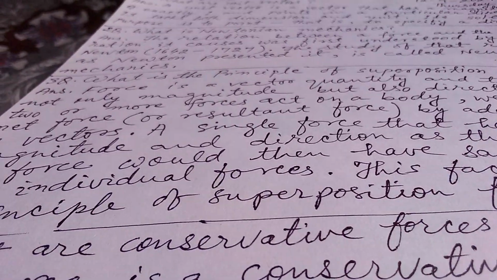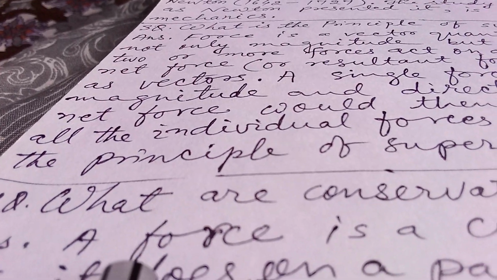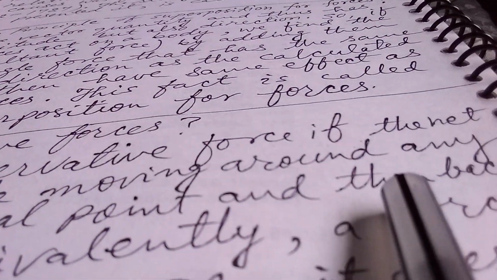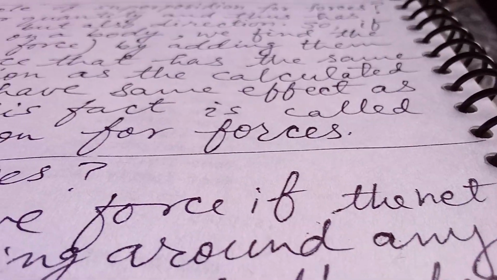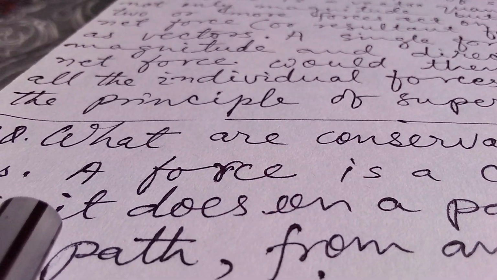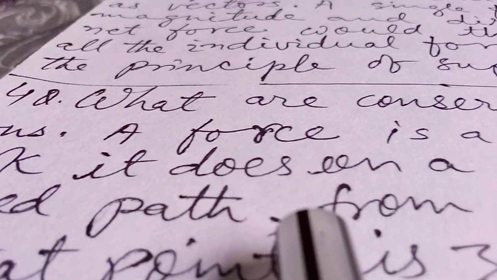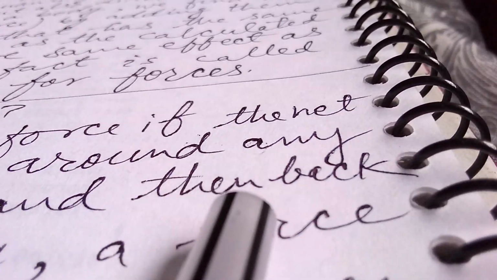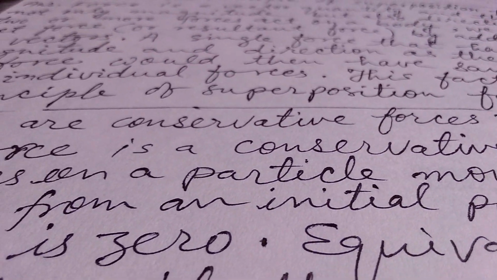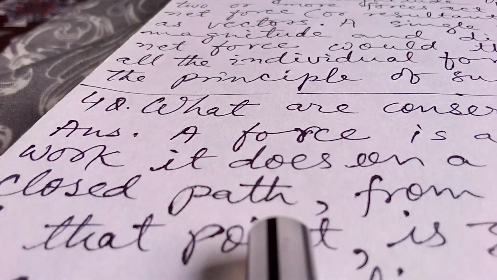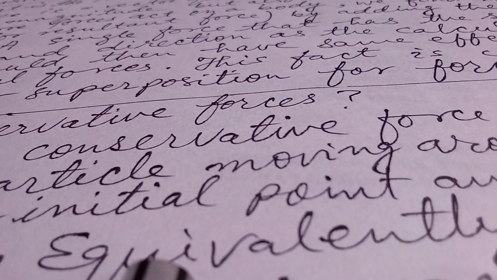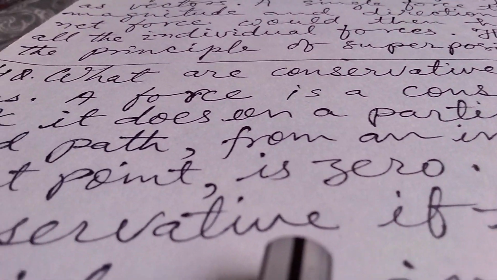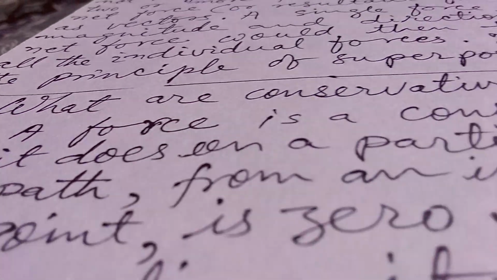Answer is, a force is a conservative force if the net work it does on a particle moving around any closed path from an initial point and then back to that point is zero.